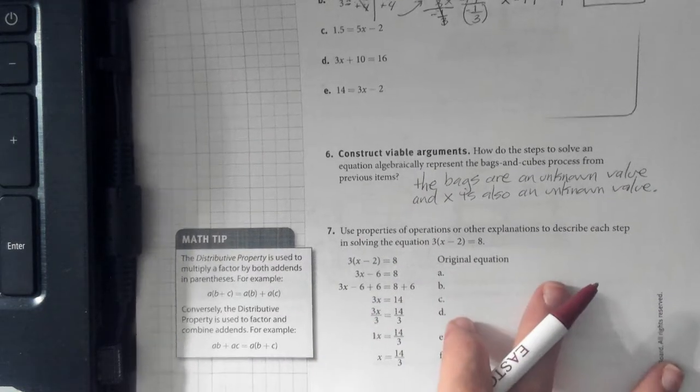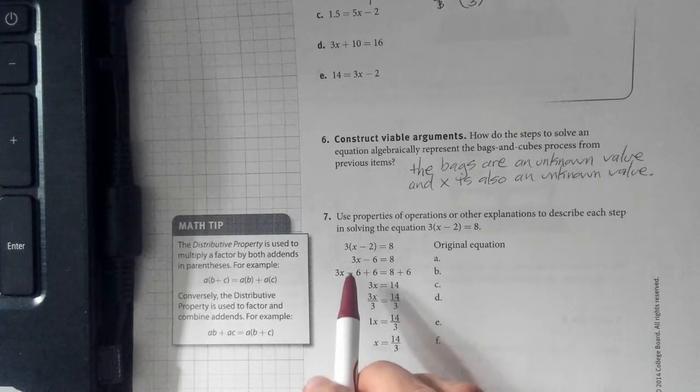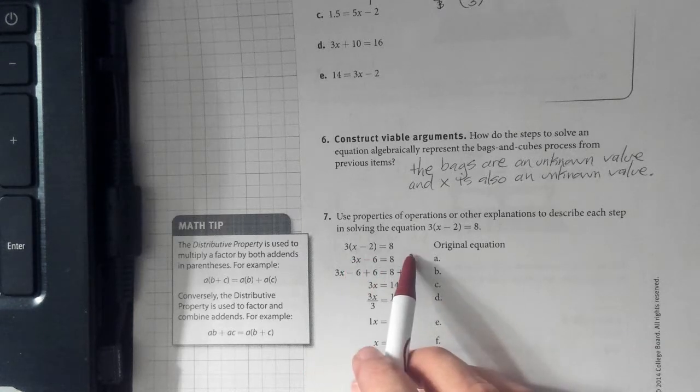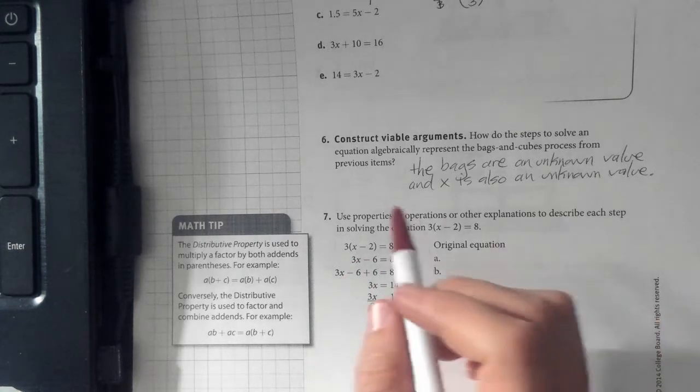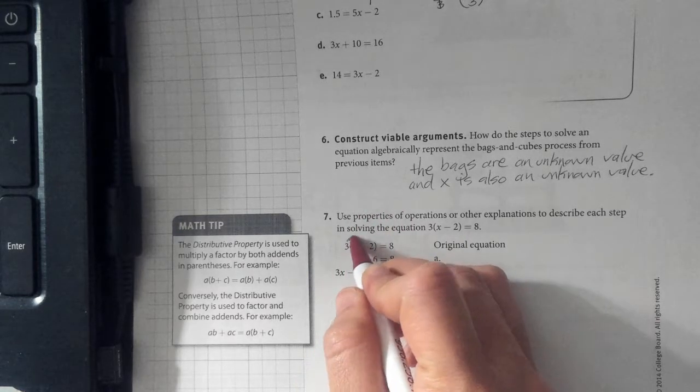Number 7, it says use properties of operations or other explanations to describe each step in solving the equation 3 times x minus 2 equals 8. Something else that you need to know is that you have to have both sides simplified completely before you can start solving. So this one is not completely simplified, so I'm going to have to distribute this first.